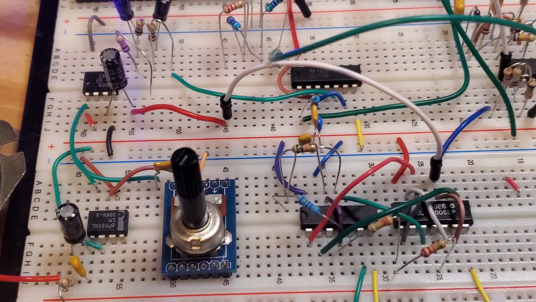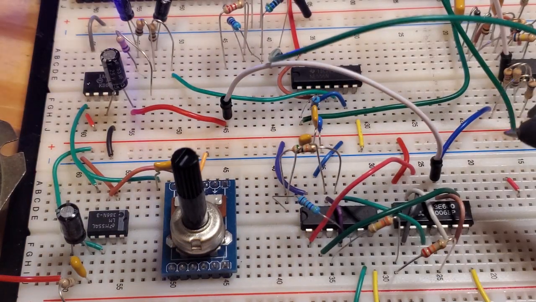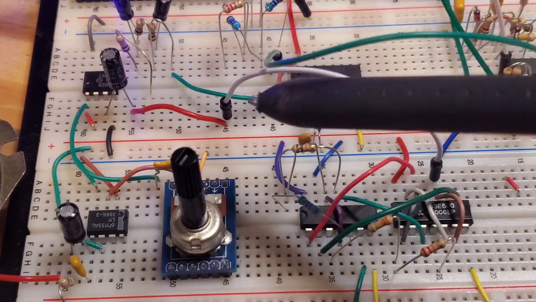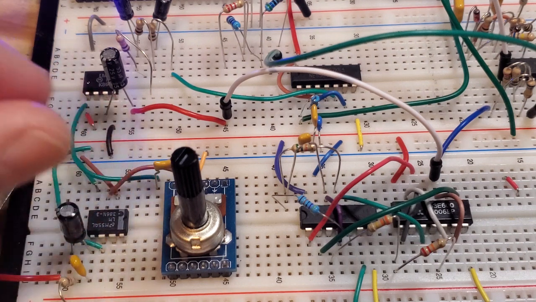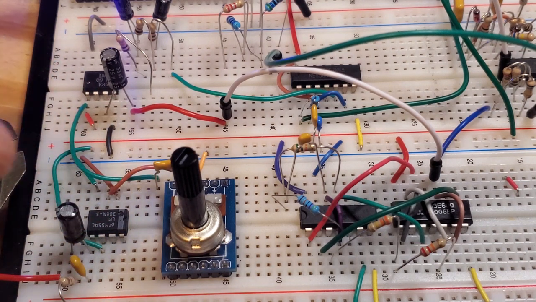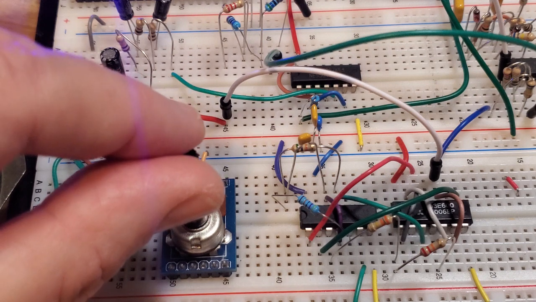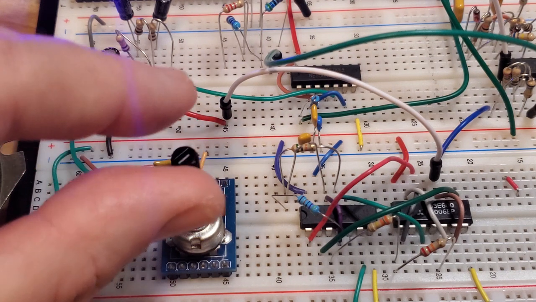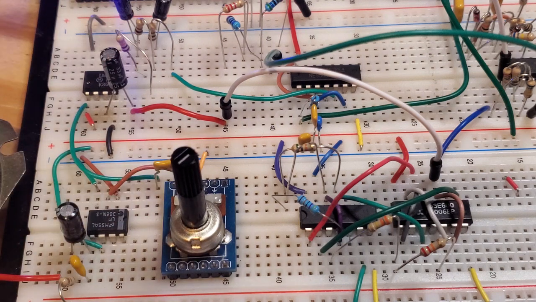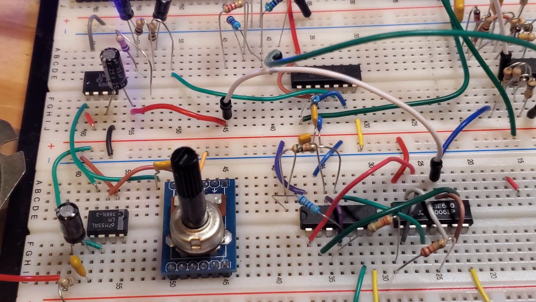Okay, so I've connected the output of the noise generator, pin 10, to the input of the buffer, LM358. Now let me turn this up gingerly because it does get loud, so headphone users beware. Let me just turn it up. There you can hear the white noise output from that circuit.